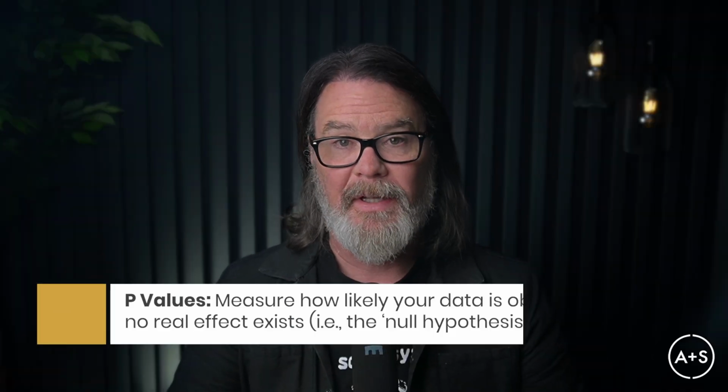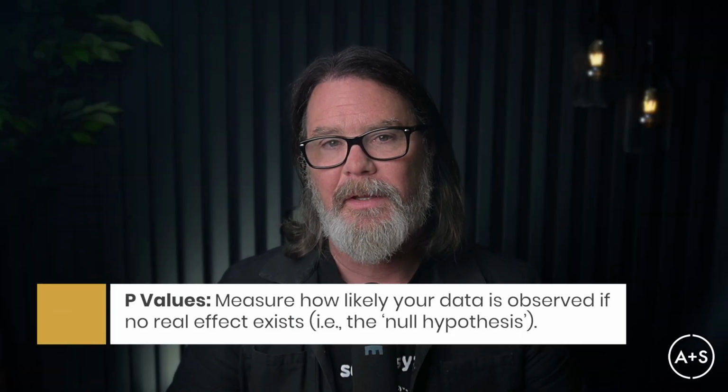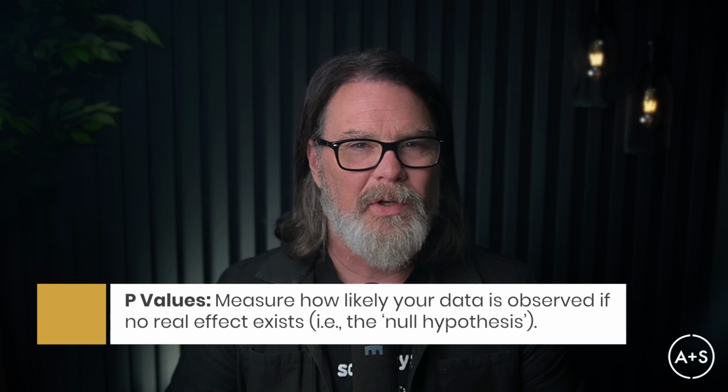P-values measure evidence against the null hypothesis. A smaller p-value, something smaller than 0.05, means that observed results are unlikely due to chance. This allows us to confidently reject the null hypothesis and consider alternative explanations for the patterns that we're seeing. Inferential statistics can help you make informed decisions based on data.